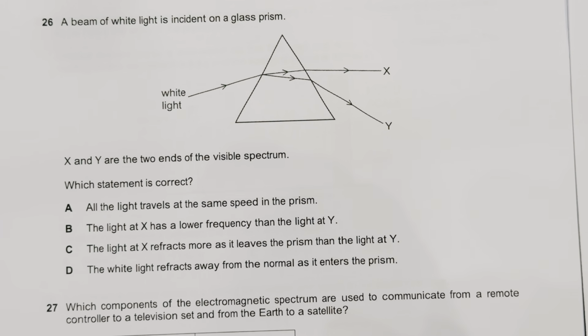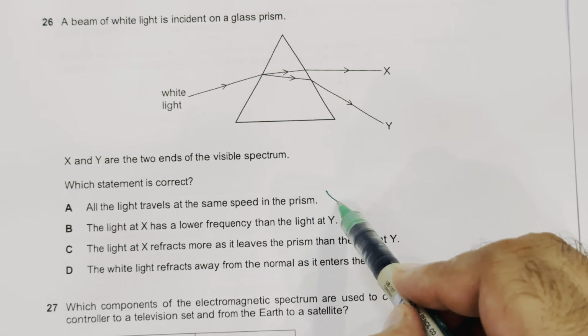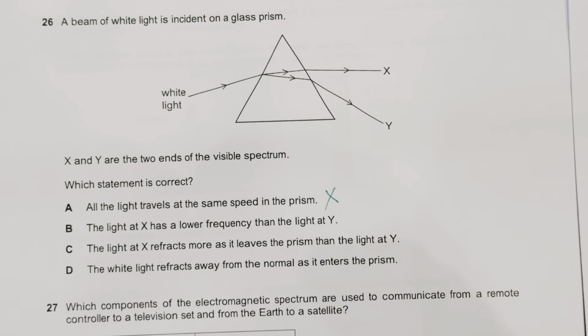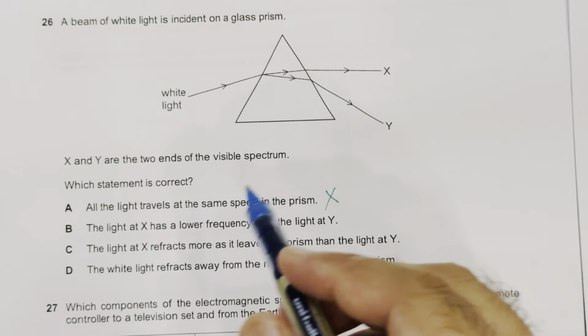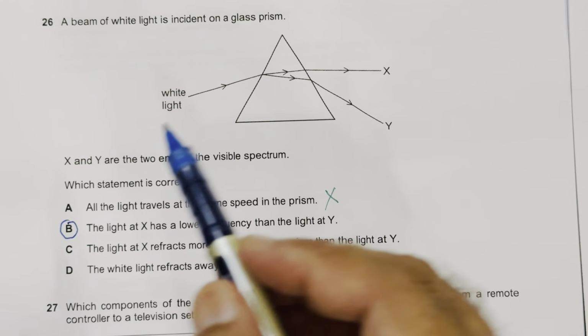Okay, moving to question number 26. A beam of white light is incident on a glass prism. X and Y are the two ends of the visible spectrum. Does all the light travel at the same speed in the prism? No, because they have different wavelength and frequency. The light X has a lower frequency than the light Y. This is the right option, so option B is the right choice.